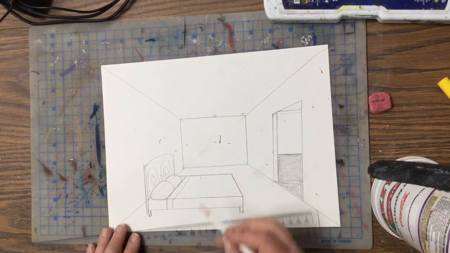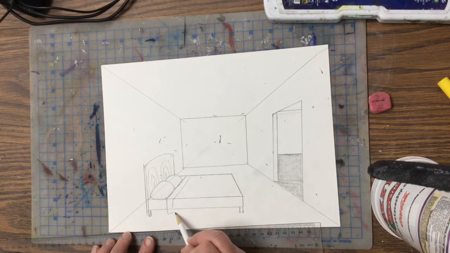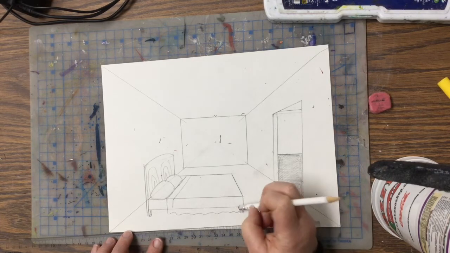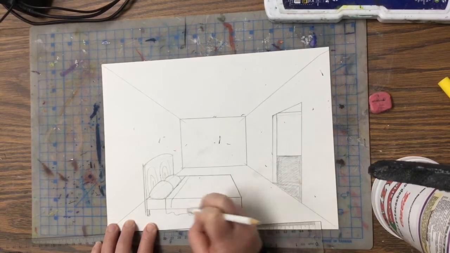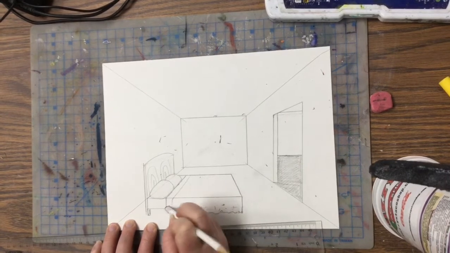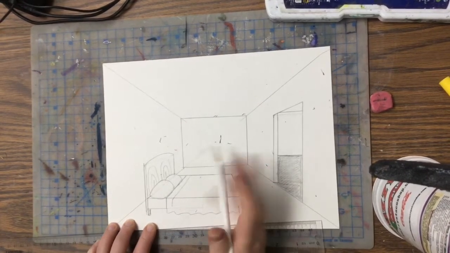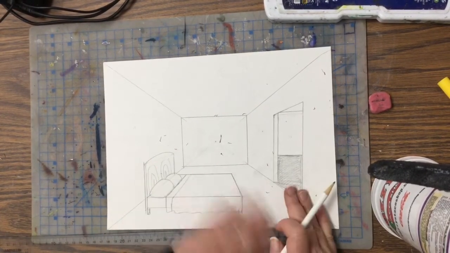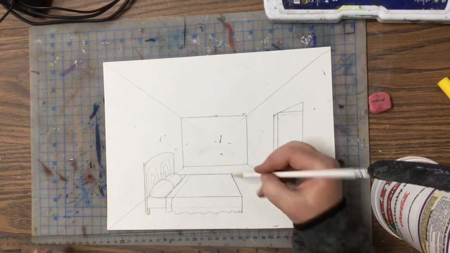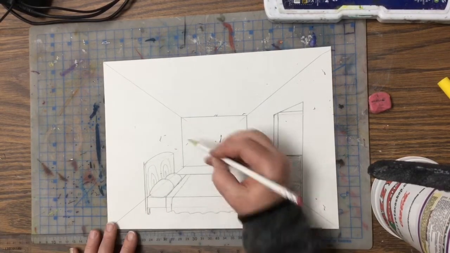And you can even make your blanket look like it has a little bit of a ruffle to it. So if you go like this, you can make it longer. If you don't want to see this line, you can erase it. It's just going to help you figure out what your bed is going to look like. All right, you might have a bed end on there. You might add some furniture.